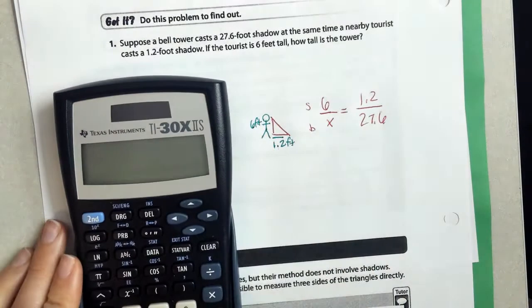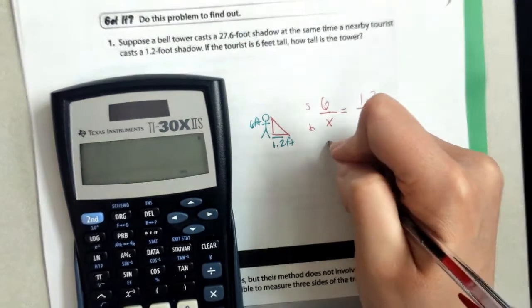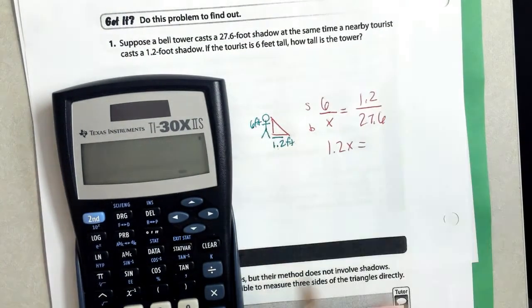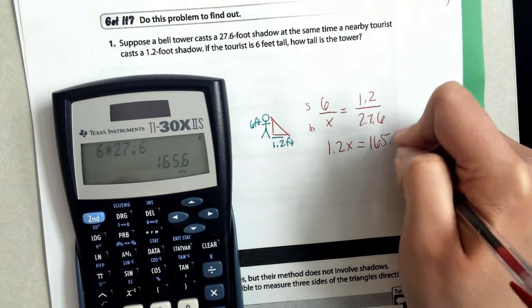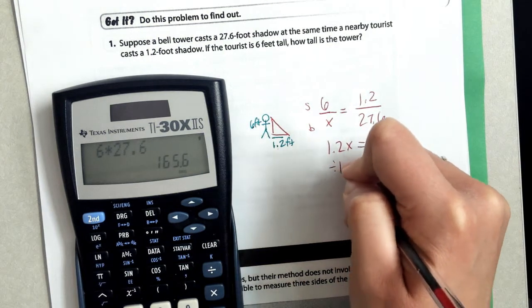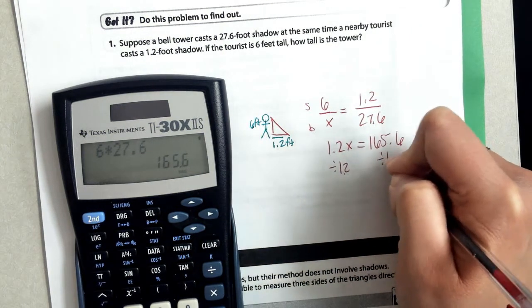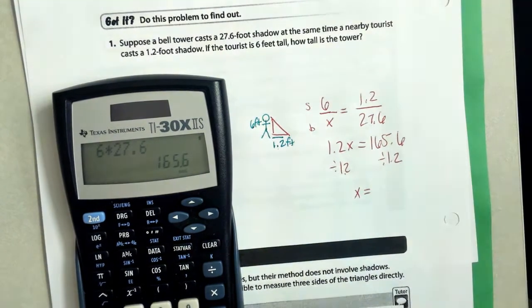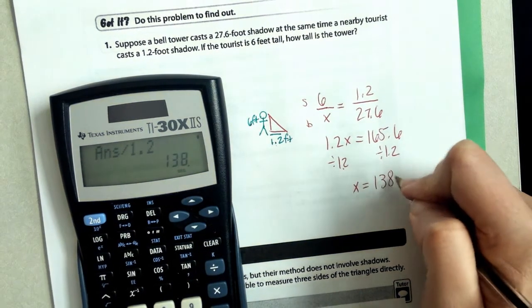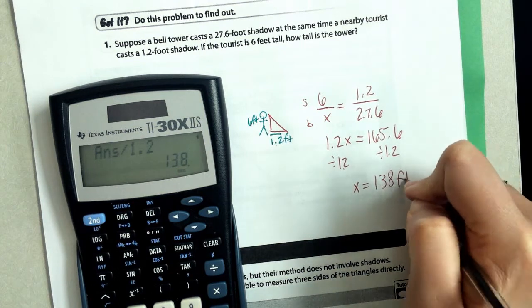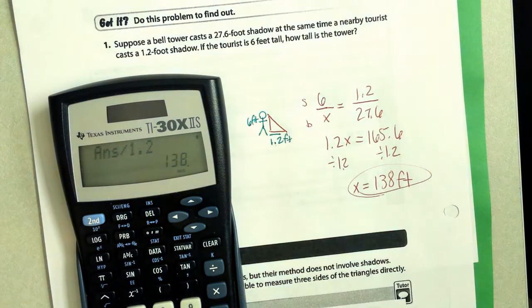And that would be 1.2x is equal to 6 times 27.6, which is 165.6. Divide by the coefficient on both sides, and I would get 138, and it is feet we are talking about, so make sure you always label at the end.